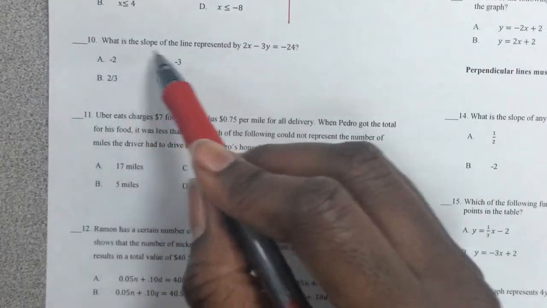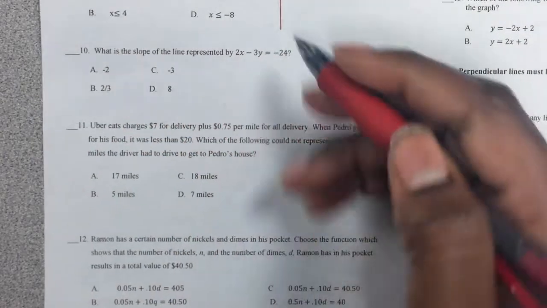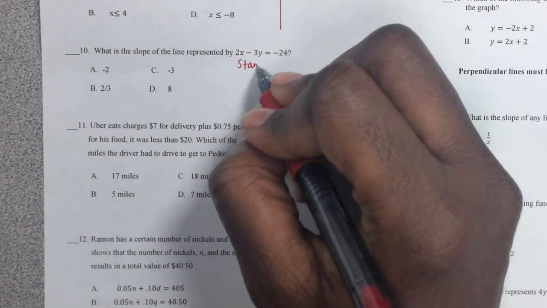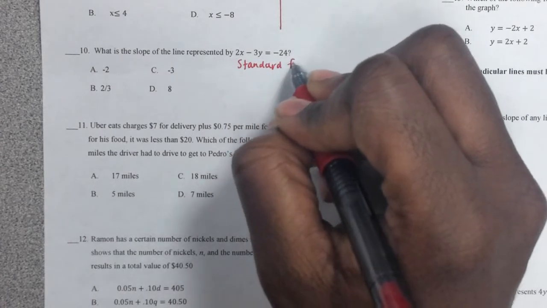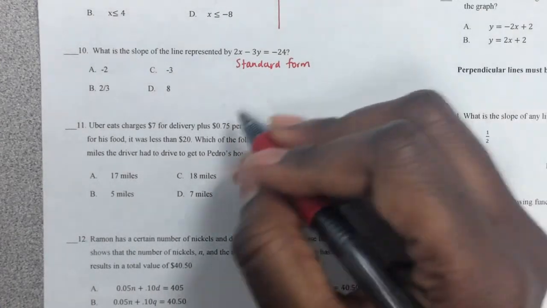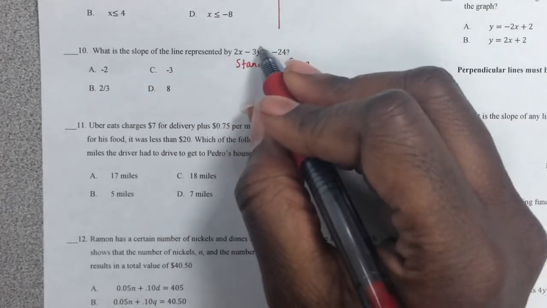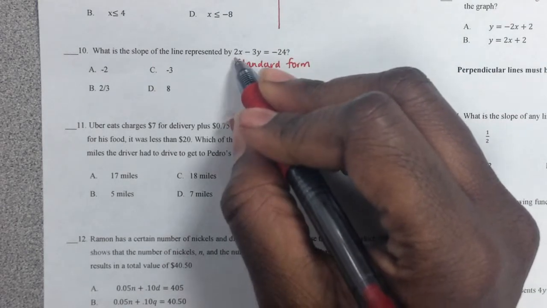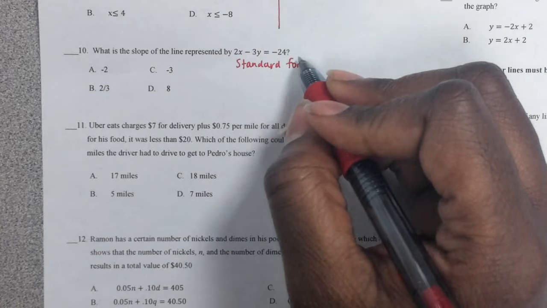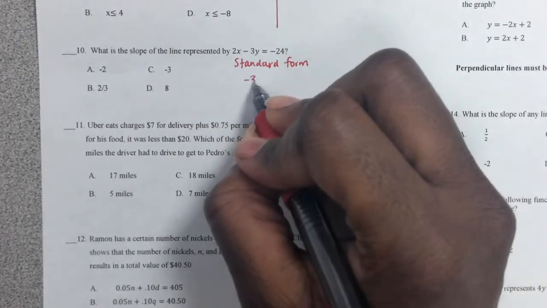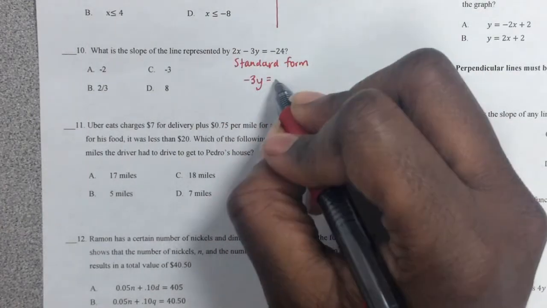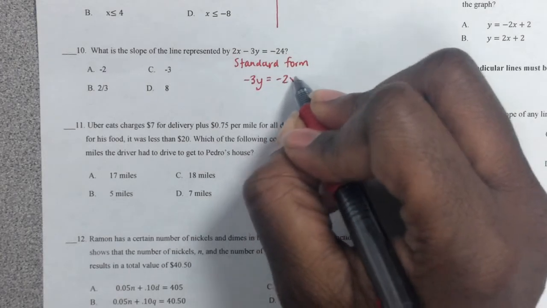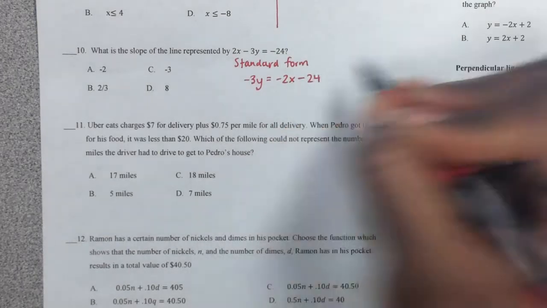Number 10, what is the slope of the line represented by this? This is standard form. Standard form does not show you the slope. You have to get it in slope-intercept form. Remember the steps? Put a box around the y, do the opposite of x, and move it to the other side. So that's going to give you negative 3y equals the opposite of x, which will be negative 2x. We're keeping the minus 24.